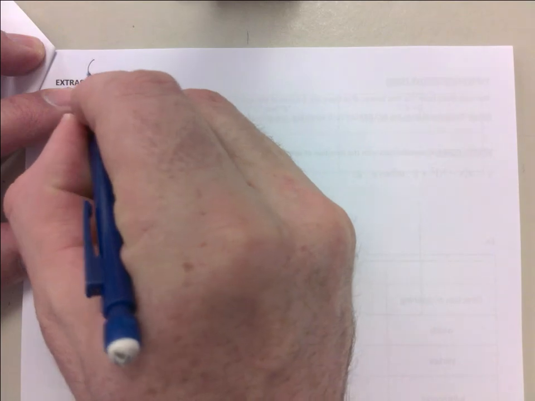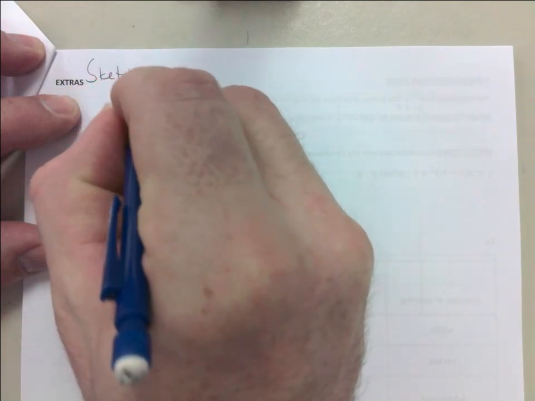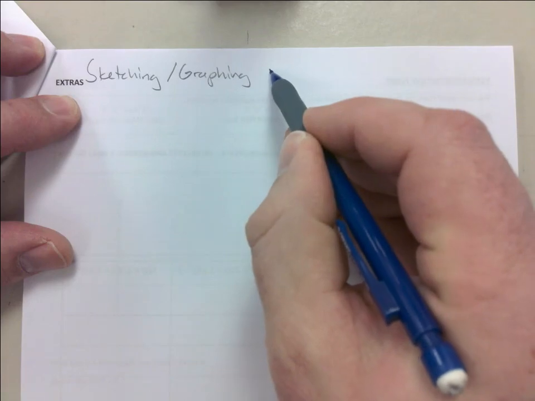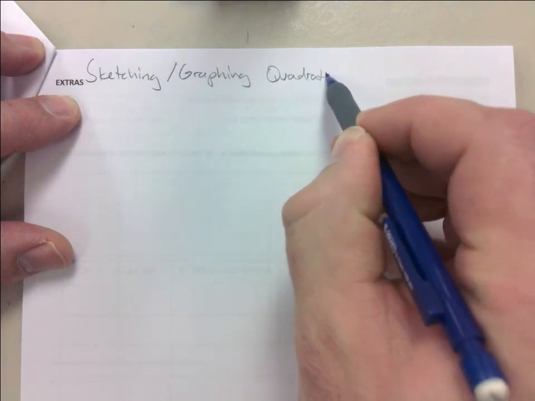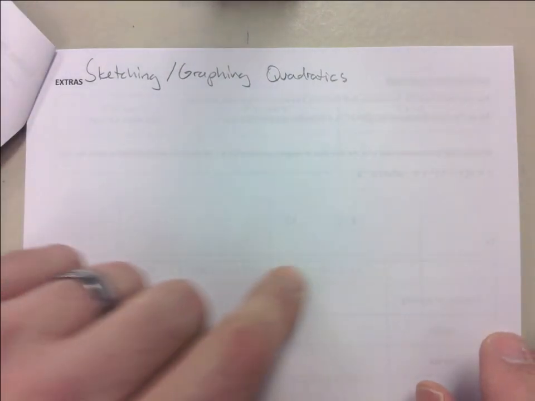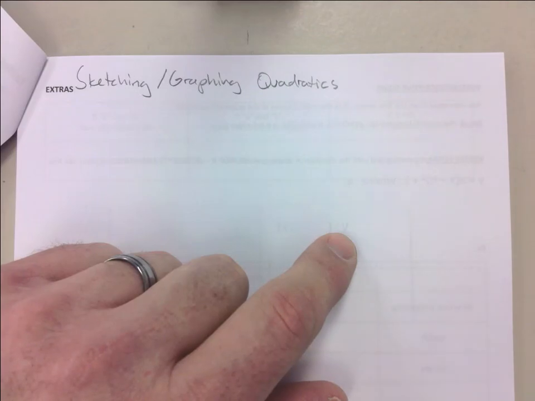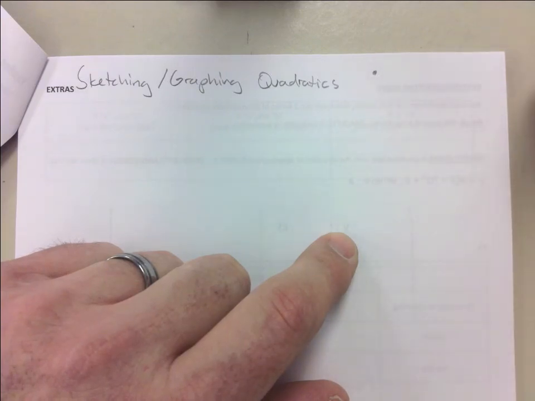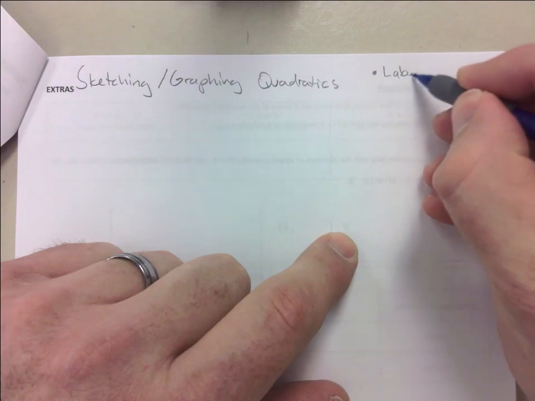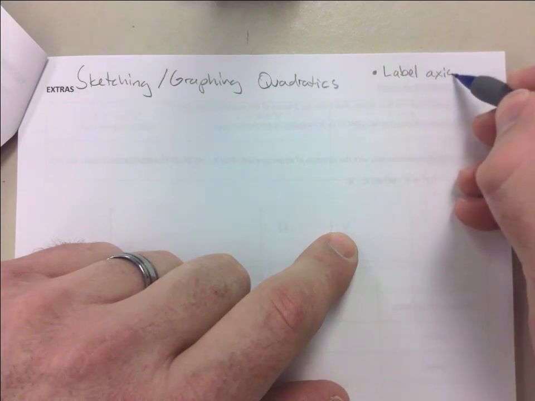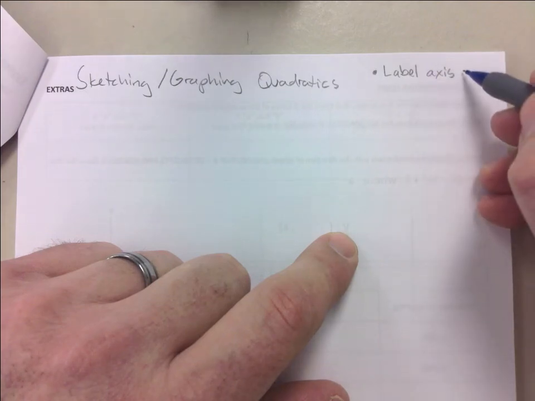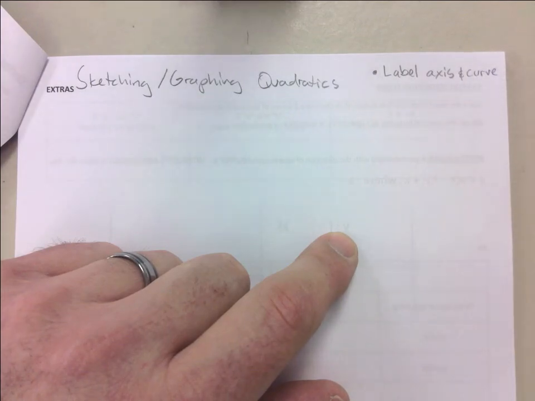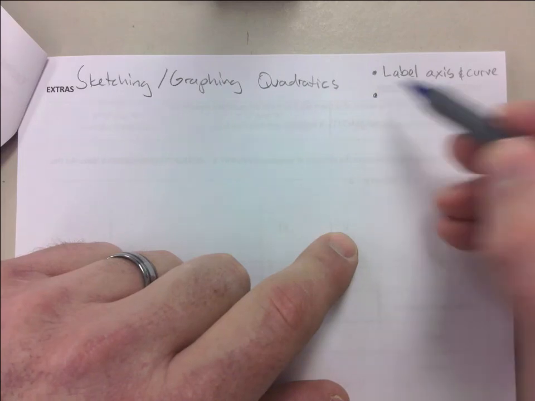I will say sketching / graphing quadratics. If you want full marks, you must label axes and curve. That's the first thing that the province will be looking at in grade 12.